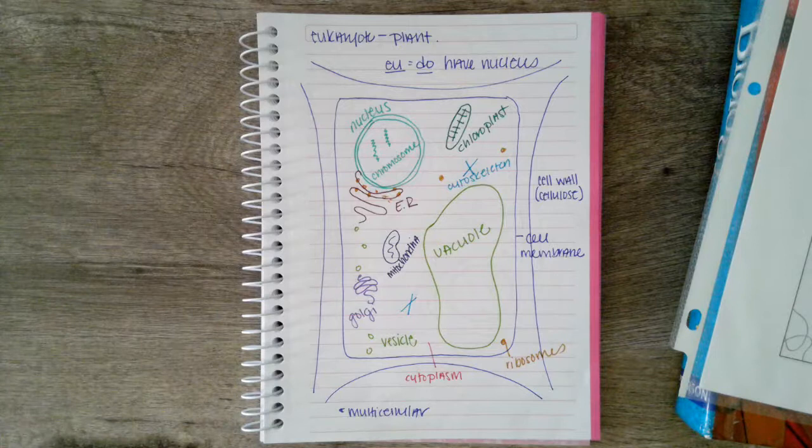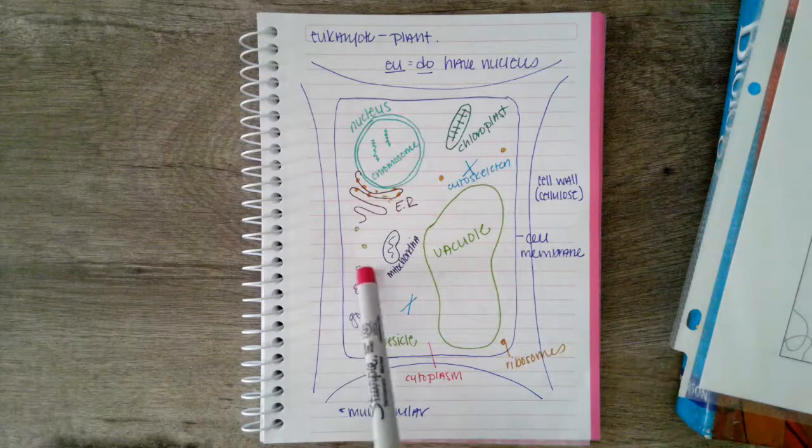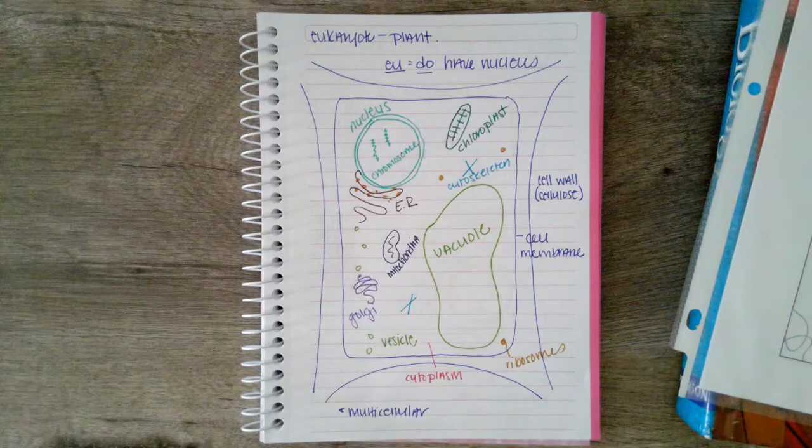Those proteins are going to be shipped over to this Golgi apparatus using little vesicles. So the vesicles are like little storage shipping containers. Now, once it gets to the Golgi, it's going to work like a post office, right? And it's going to package up those proteins, determine where they need to go, what they need to do, and they are going to be shipped right off to do their job.